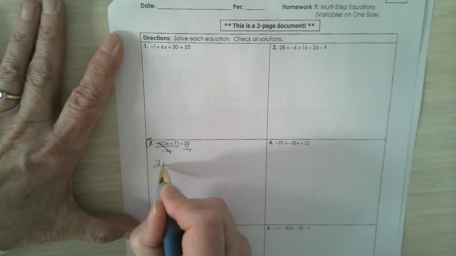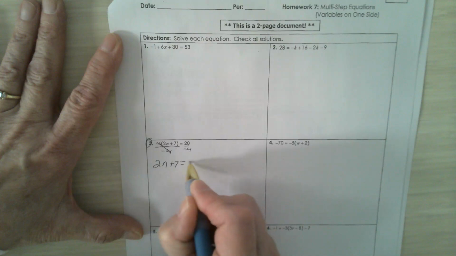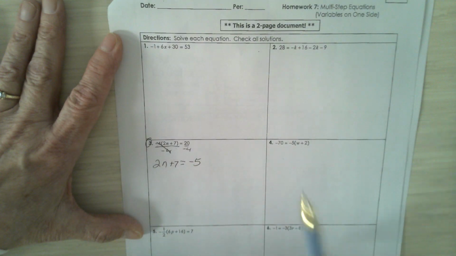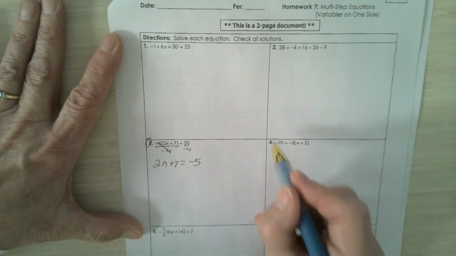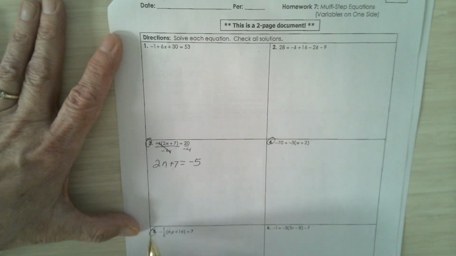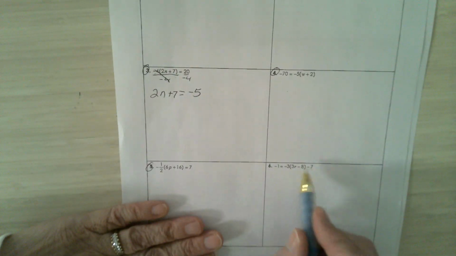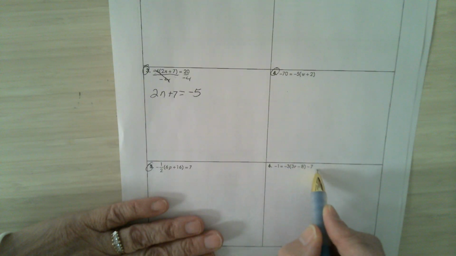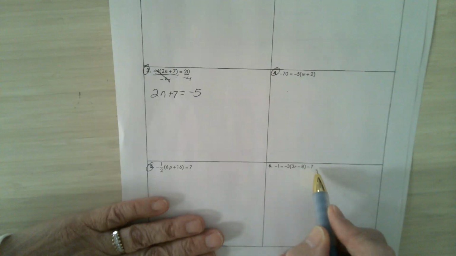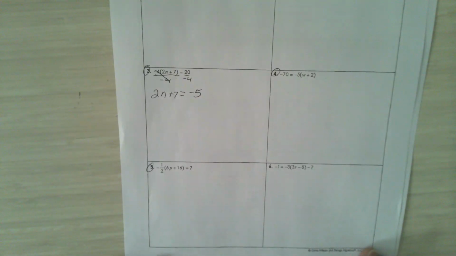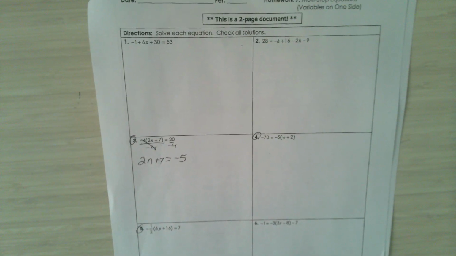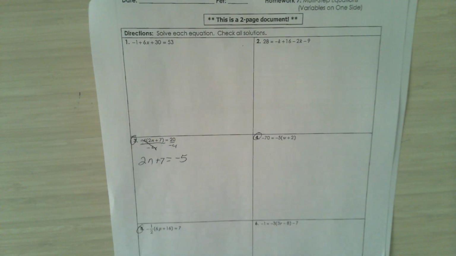And then you have 2n plus 7 equals a negative 5. Okay, you can do the same thing in number 4, the same thing in number 5, but not in number 6. Why? Because you'll have to combine terms with a minus 7. Do you know when you can do the shortcut and when you can't? Yeah. Okay, I'm not going to help you on when to do it on the other page, but there you go. Now, we need to grade yesterday's bell work on those problems.